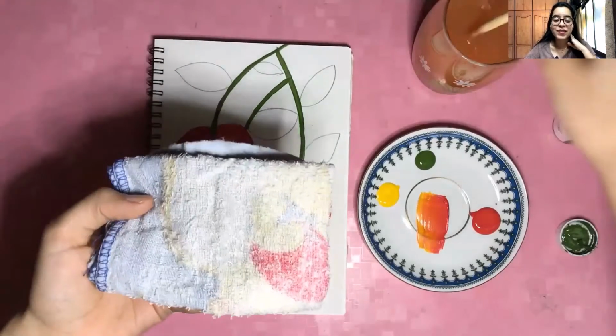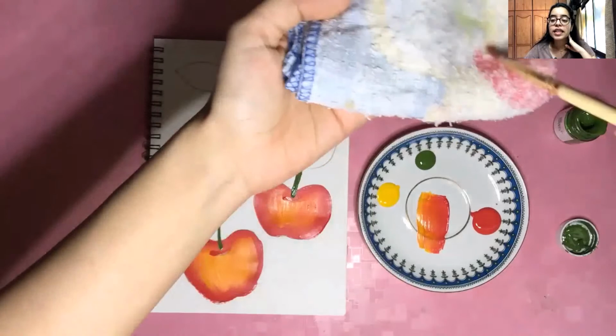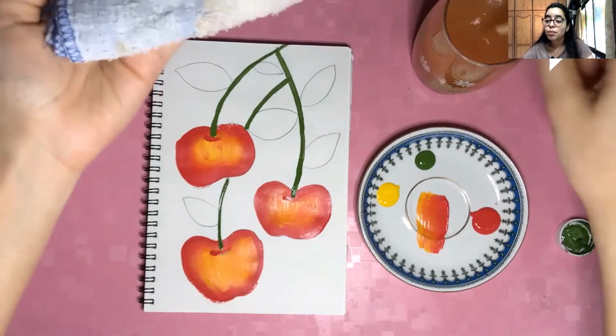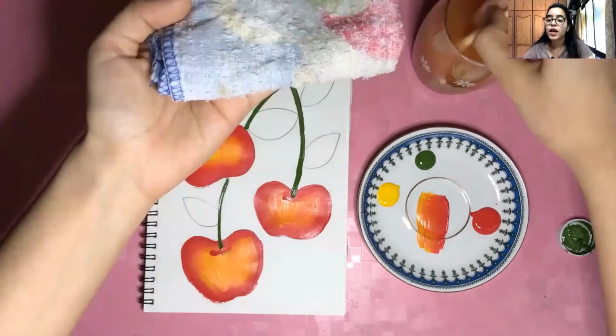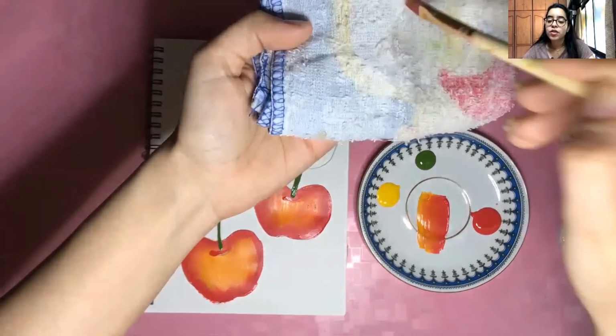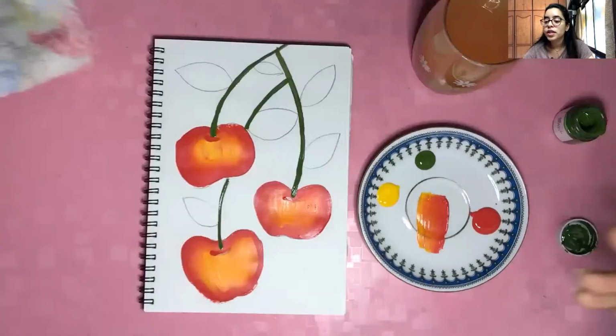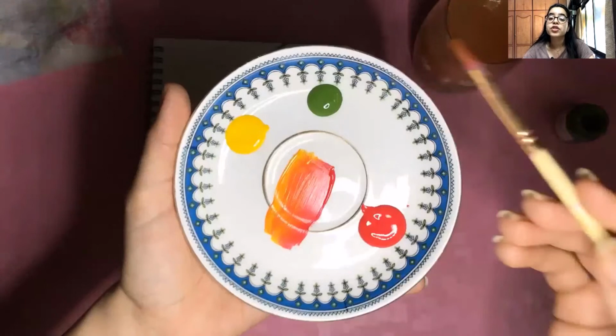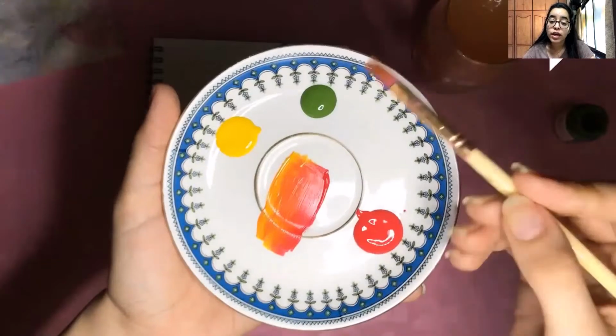Let's move ahead to the leaves now. So I'm just cleaning the brush because the entire green was loaded onto the brush. For the leaves, we want to use two color combinations. So please clean your brushes as well. Okay, so clean a brush, pat it onto the rough cloth or the tissue paper that you have. And now again, we are going to dip the brush into the paint.